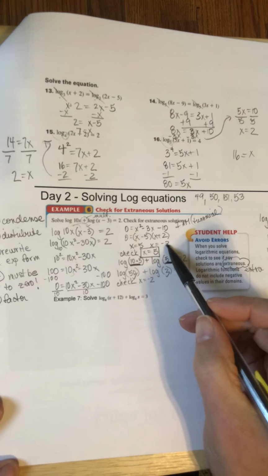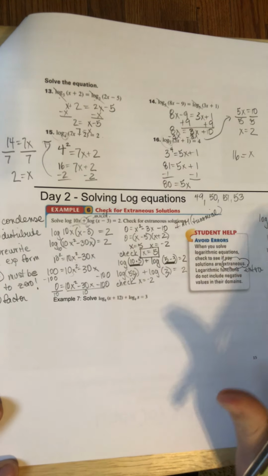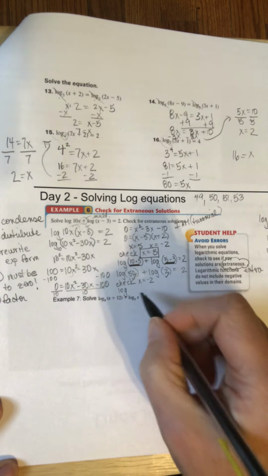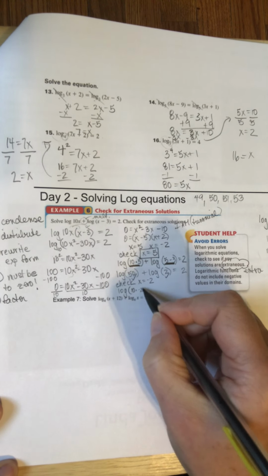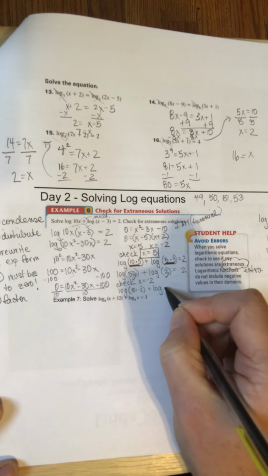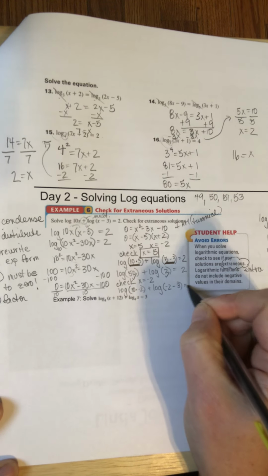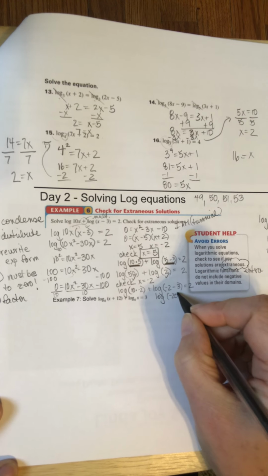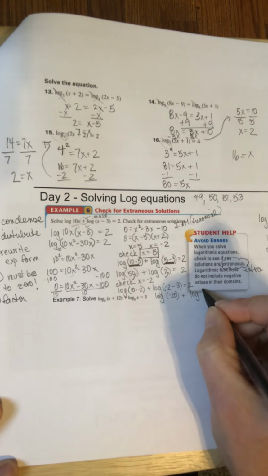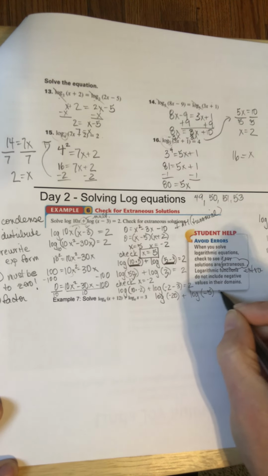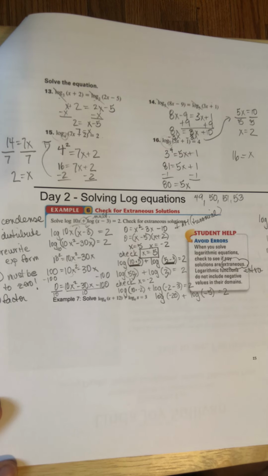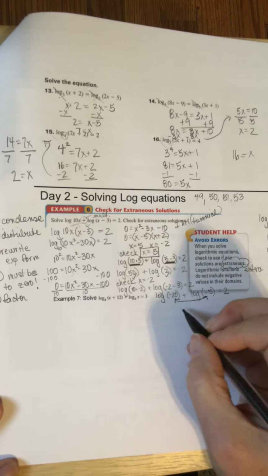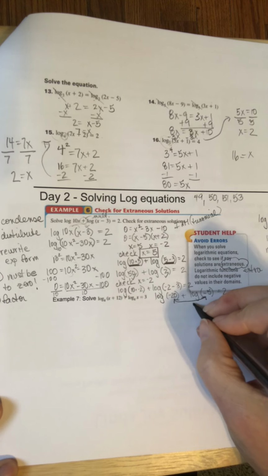Now I'm thinking I might have a problem since this is negative, but I don't know. It's not always true. You have to make sure you just check it. So I'm just going to simplify what I'm taking the log of. So 10 times negative 2 plus log of negative 2 minus 3 equals 2. And then I get log of negative 20 plus log of negative 5 equals 2. Well, these numbers inside the parentheses, next to the log, can't be negative.